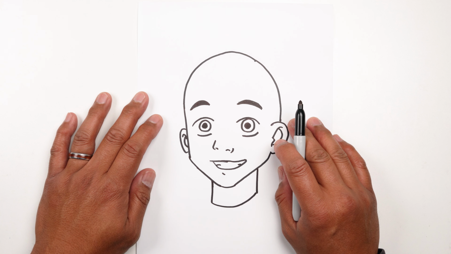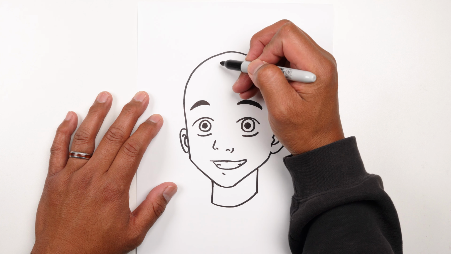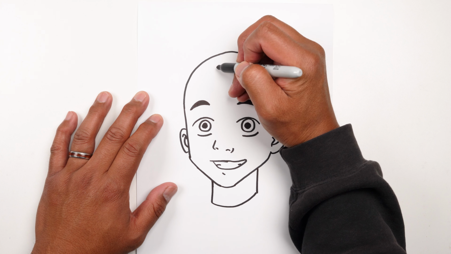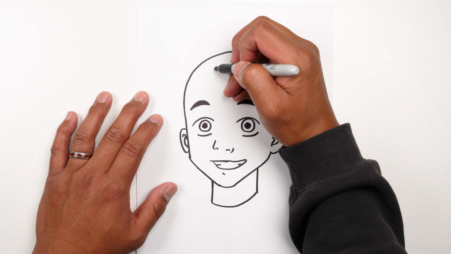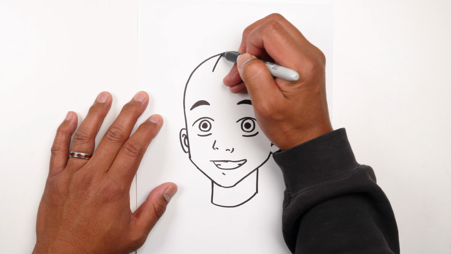Now, for the most important part, let's draw his marking on top of his head. So for the arrow that's on top of his head, we're going to draw two lines that are parallel, but they're going to be curved. So it'll look like this.